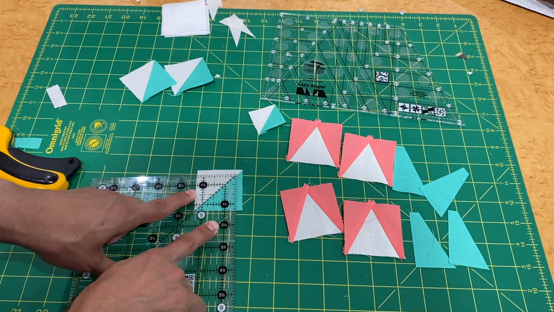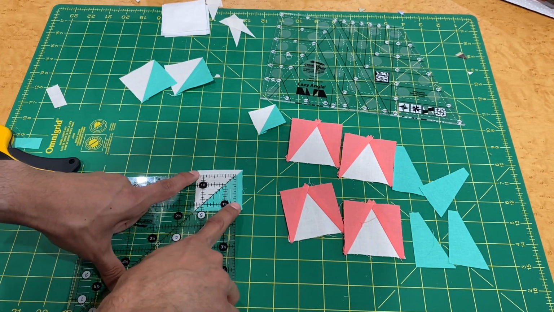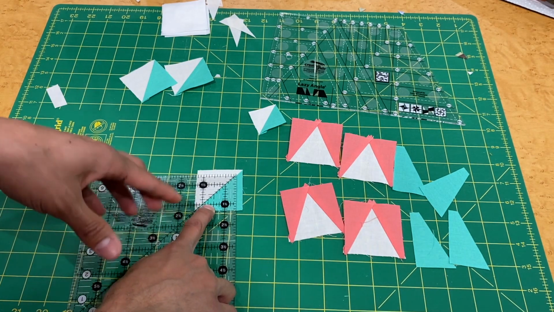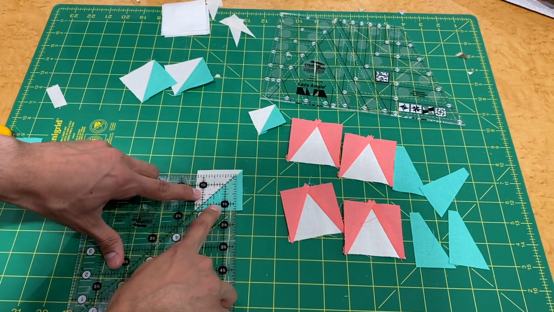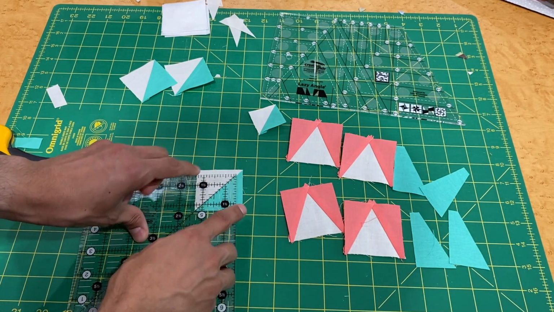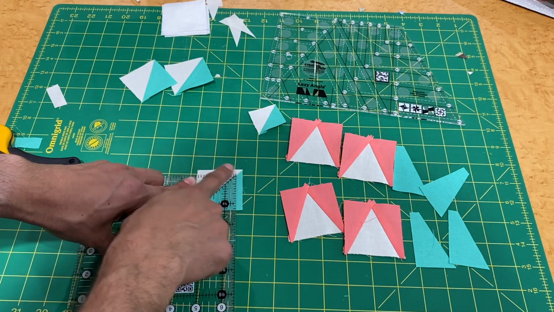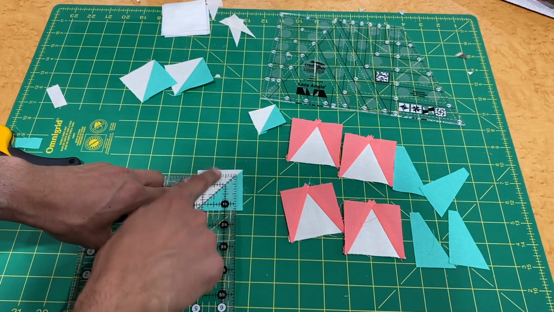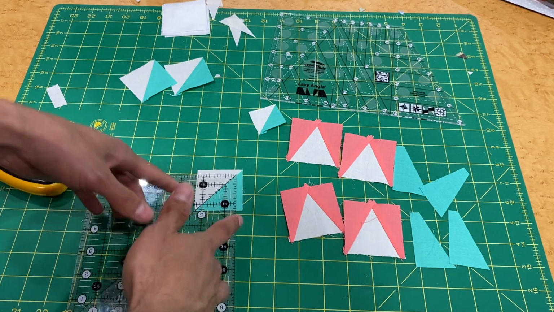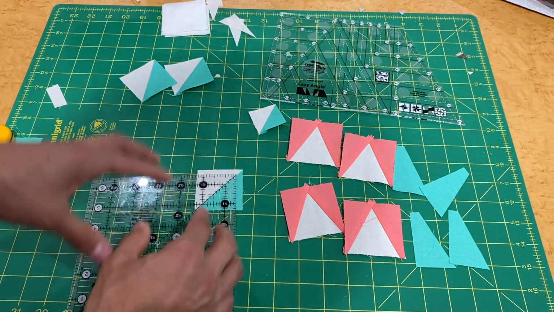And we do want to pay attention to our 1.5 inch marking, because that's what we need the finished square to be. So we want to make sure we have excess beyond that, because we're basically going to cut off a little bit here, and then we're going to rotate it and then cut it to size. So you want to make sure you have enough fabric to still work with when you rotate it.